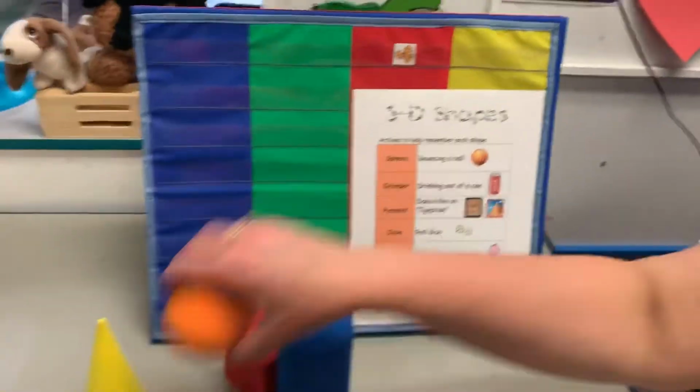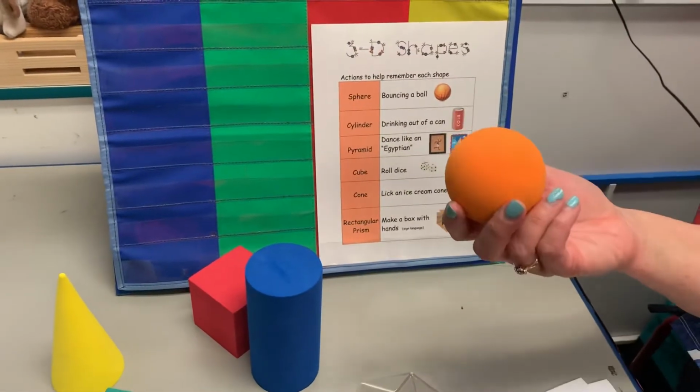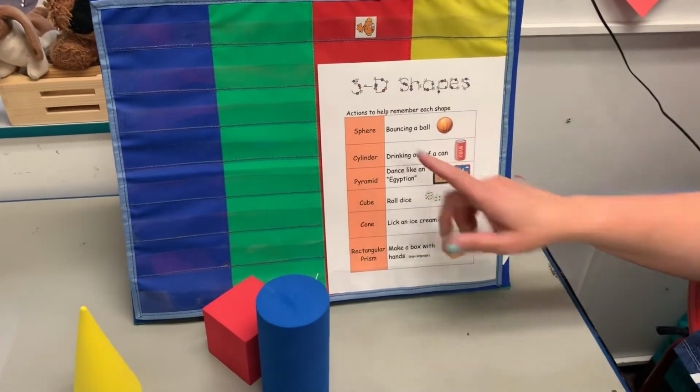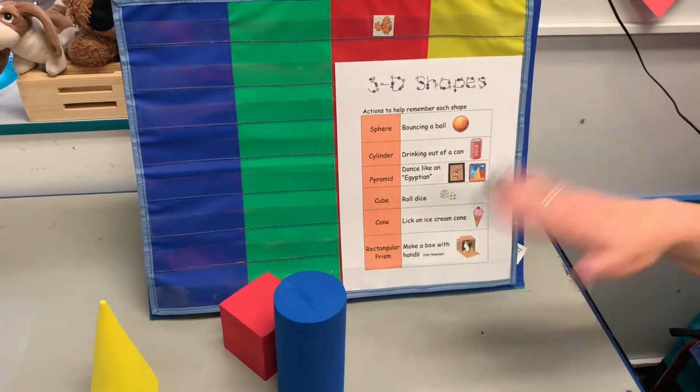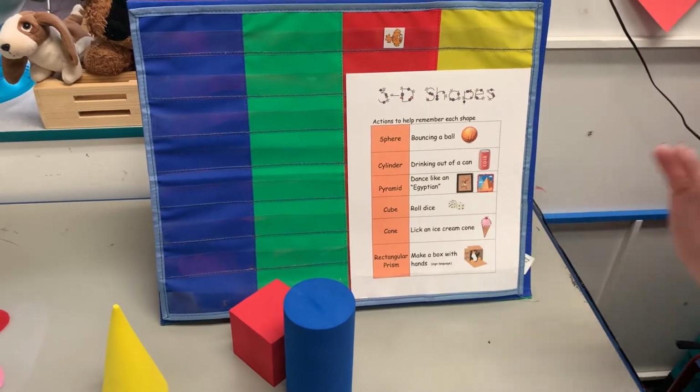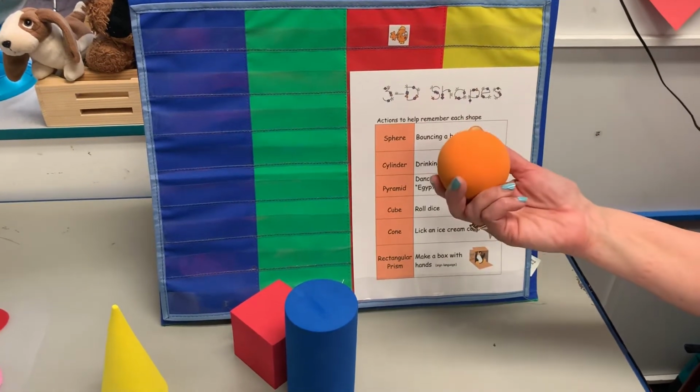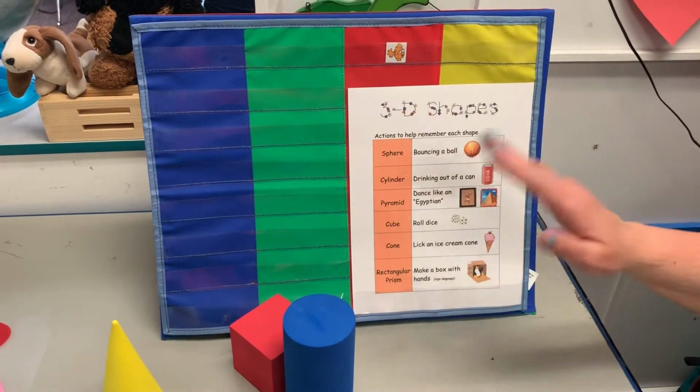So when we look at the shape, we have this one, and what does it remind you of? It reminds you of a bouncing ball. So to remind you of the shape and the name, to put an action to it, you bounce a ball, like you're dribbling a basketball. So that is a sphere. That's what it's called, a sphere, like bouncing a ball.